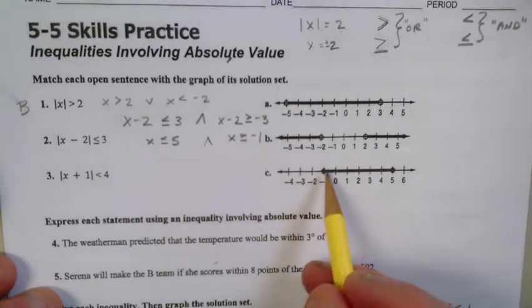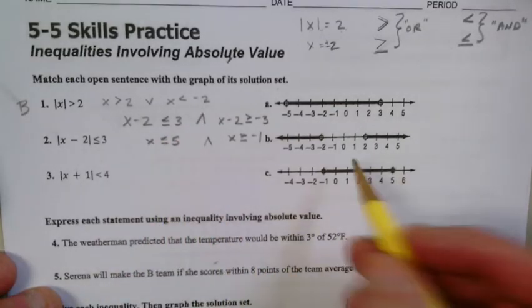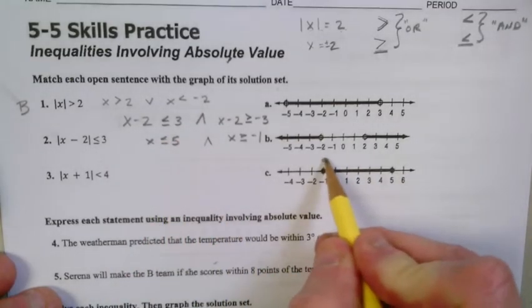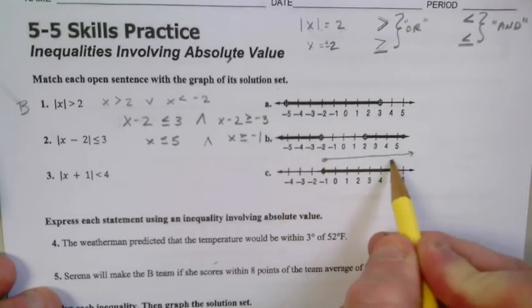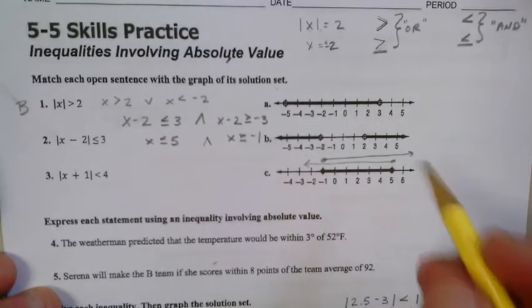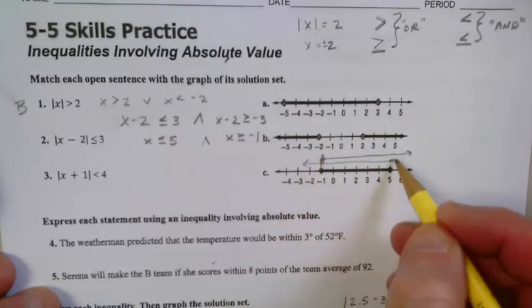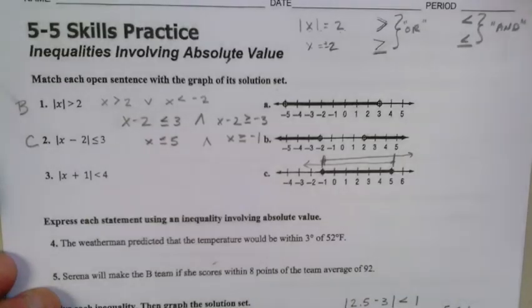So taking a look here, remember it's the and, so x is greater than or equal to negative 1. I've got that right here, greater than or equal to, it's shaded, that's good. And less than or equal to 5. So again, just making sure we've got this down. The overlap is the part that actually counts. So as I go ahead and graph these two rays down, the parts that count would be from here to here, which is why C is going to be our answer for number 2.